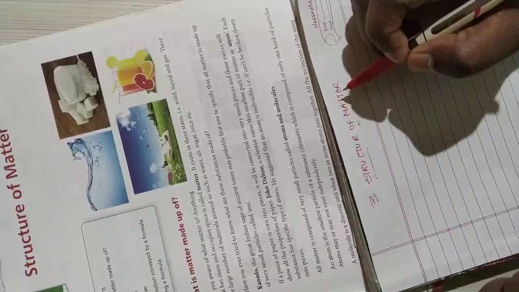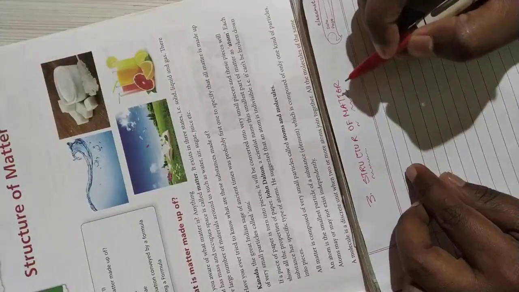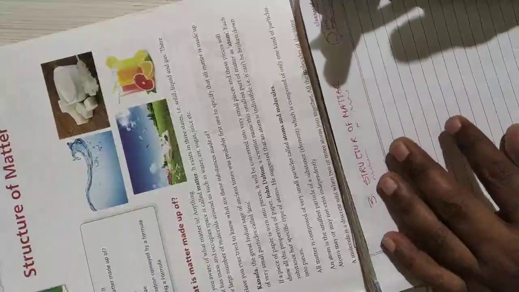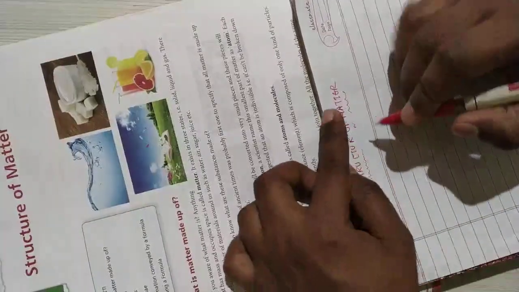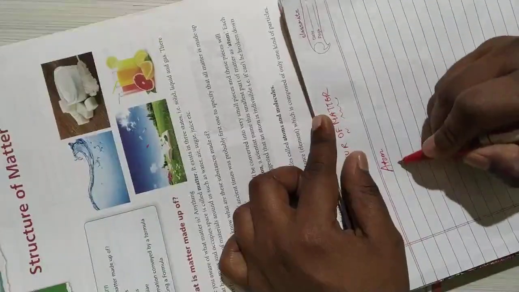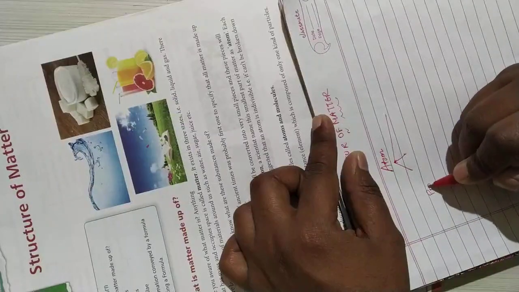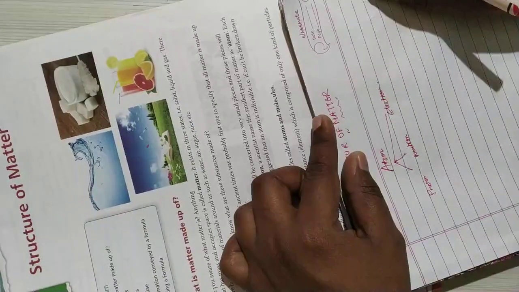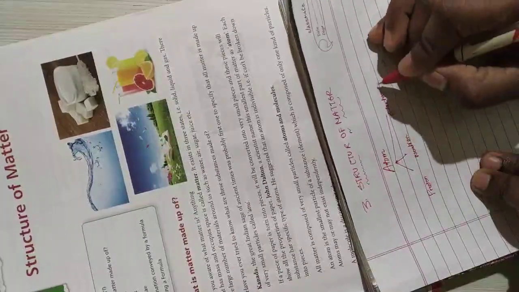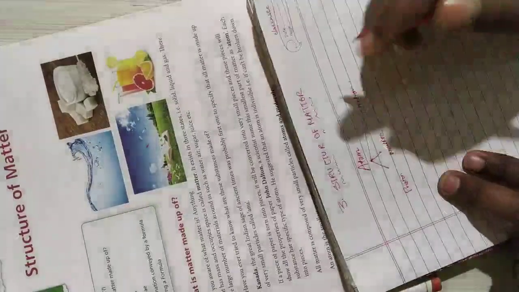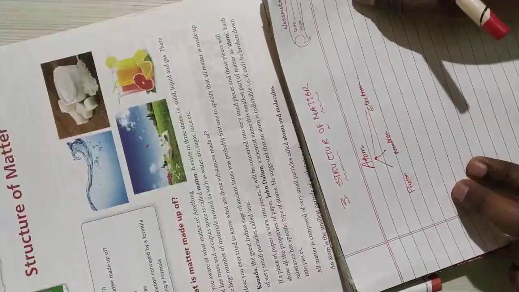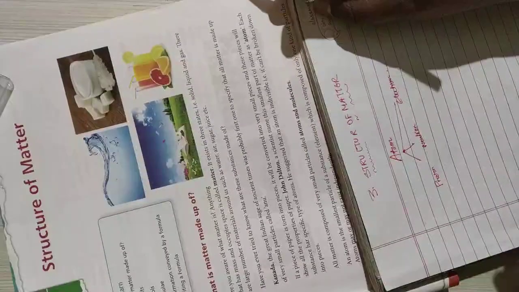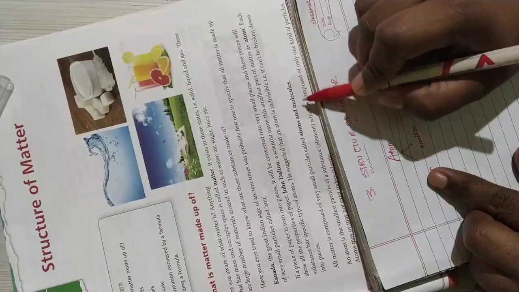According to him, matter is made up of very small particles, which he called atoms, and atom is indivisible. That means we cannot divide an atom into smaller parts. But today we know that atom is also divisible. Atom has subatomic particles. Those are proton, neutron, and electron. Is that clear? So we will discuss it later on, and you'll study all these proton, neutron, electron in class 9. So as we have already discussed, all matter is made up of very small particles called atoms or molecules. What molecules are, we will learn later on.